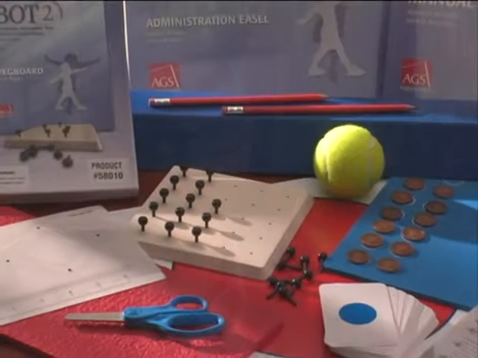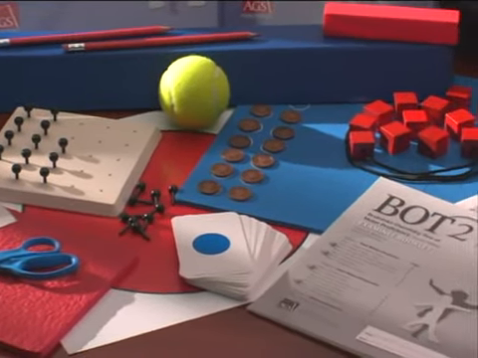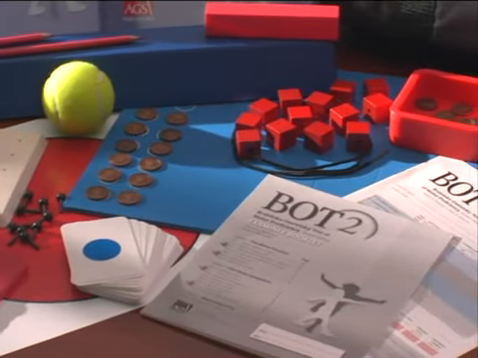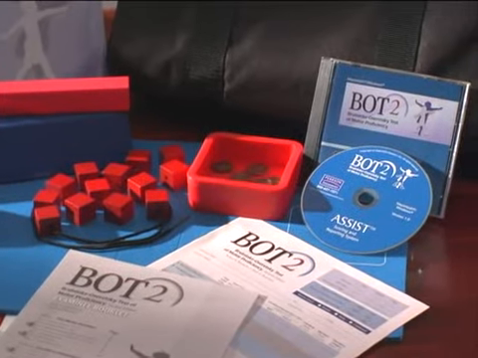In this video, you're going to learn a great deal about the BOT-2. You're going to learn about its history, the types of people who use the tests, its purposes, and all the many applications that are a part of this test in a wide variety of settings. You're also going to learn much about the changes and improvements to the BOT-2. And most importantly, we're going to tell you a lot about how to administer, score, and interpret the test.